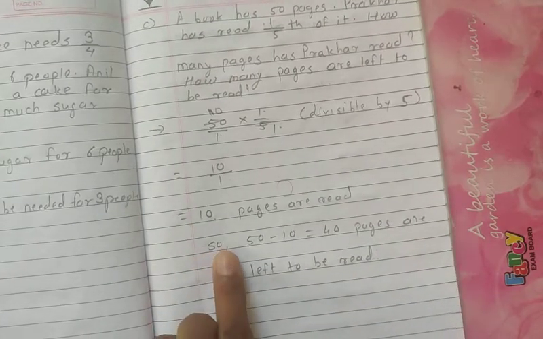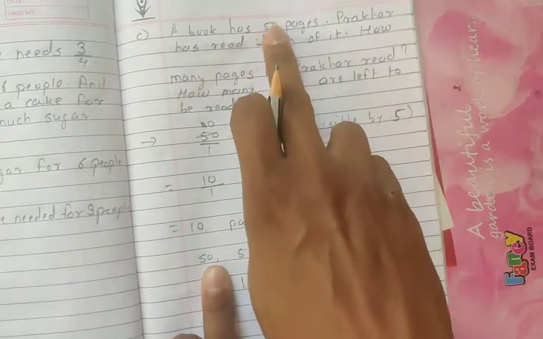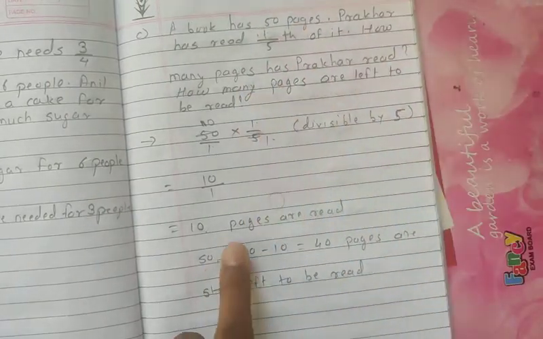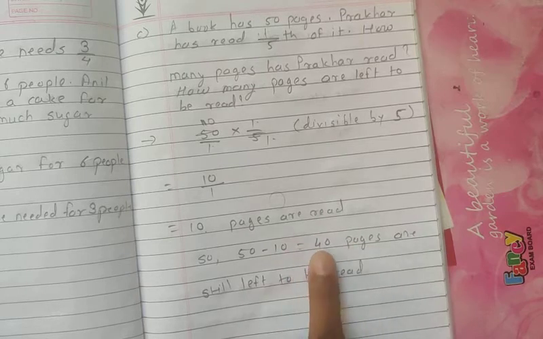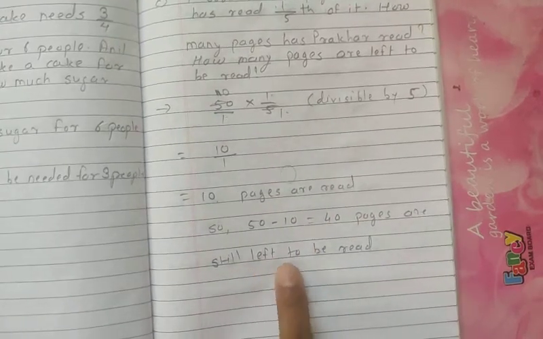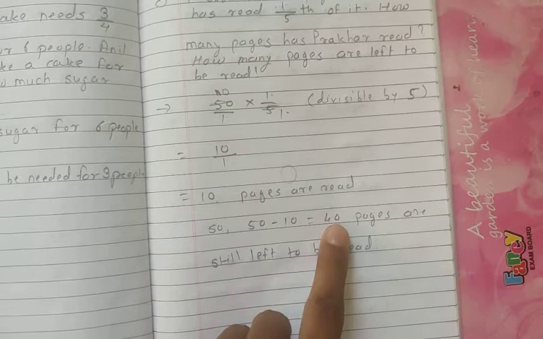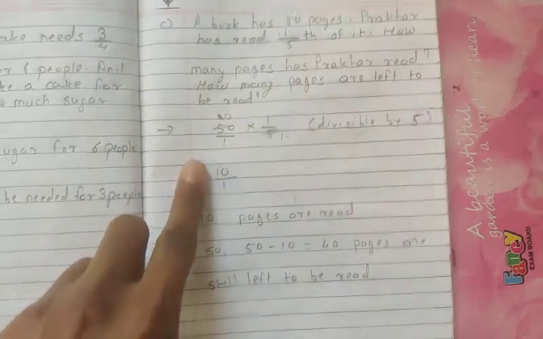Now how many pages are left? Total number of pages were 50, out of which he has read 10 pages. So how many pages are left? 40 pages are left. He is still left to be read. म्हणजे एवढे pages त्याला आणखीन read करायचे आहे. So understood what we have done here.